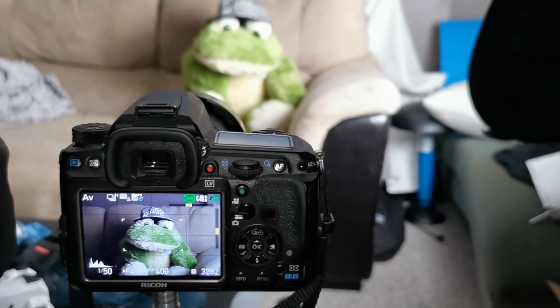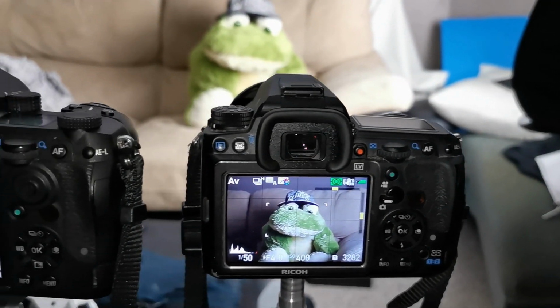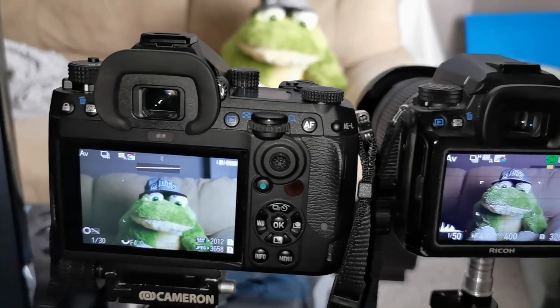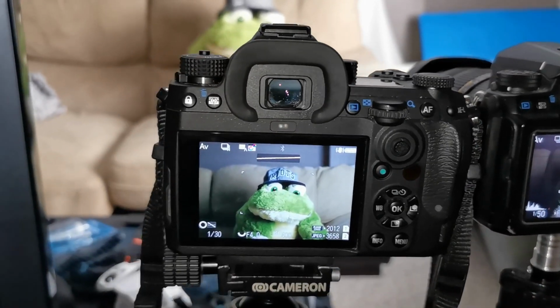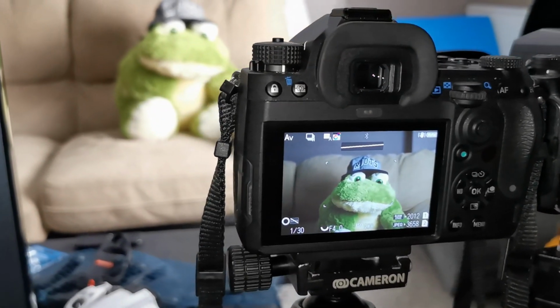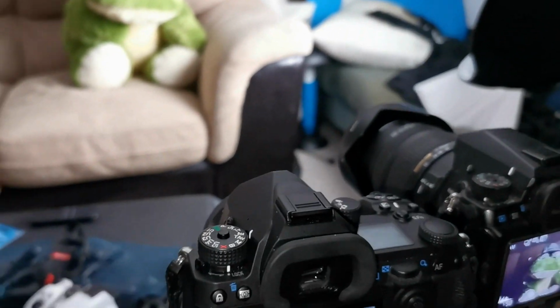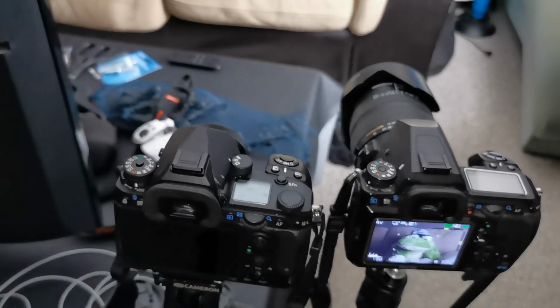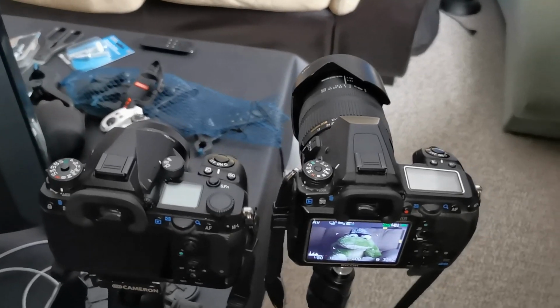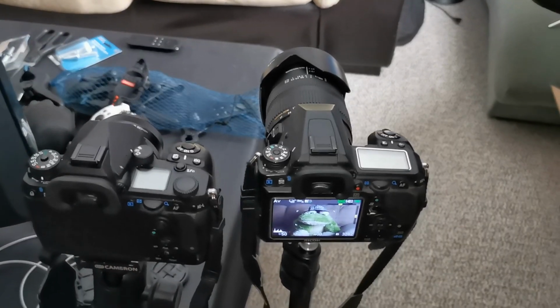So there you have it. The difference between the K3 Mark I and the K3 Mark III. It really does seem that Pentax did not only step up the game in regards to the viewfinder experience, but they also really stepped up the game with the live view experience.